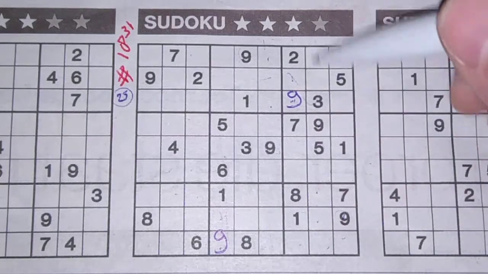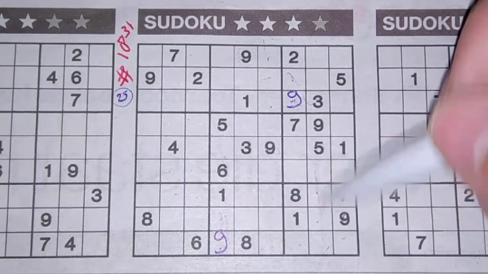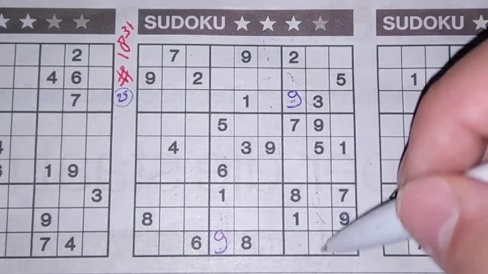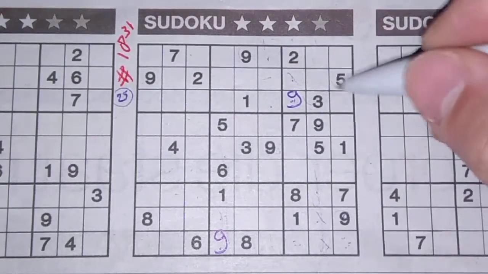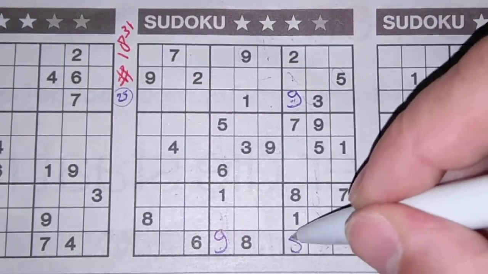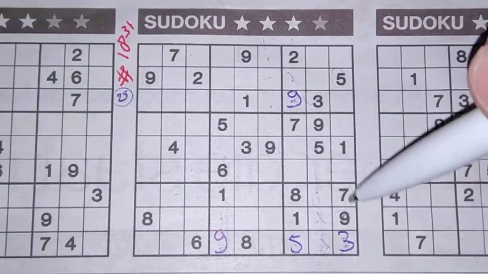The 3 and the 5, we have in this column. So no 3 and 5 in those 3 boxes. The 3 and the 5 go in those 2 boxes. We see here 5, so no 5 there. 5 should be here and the 3 goes there.